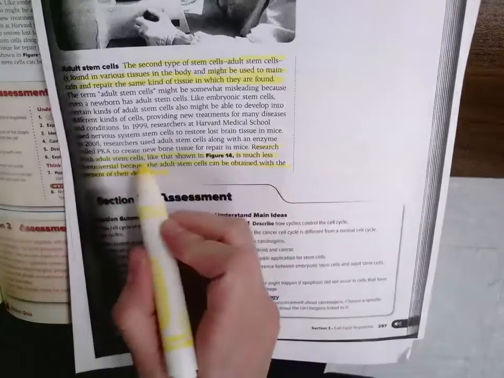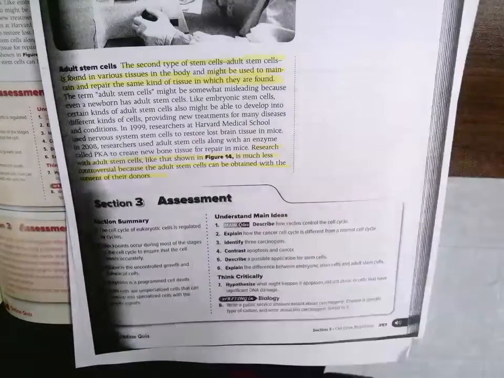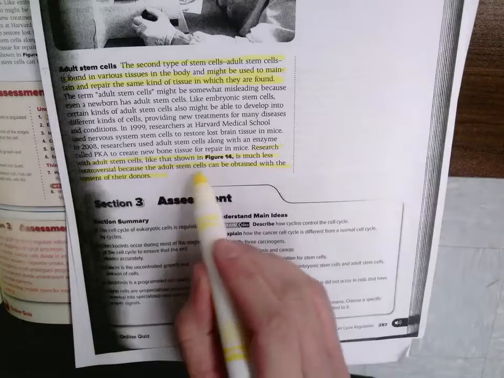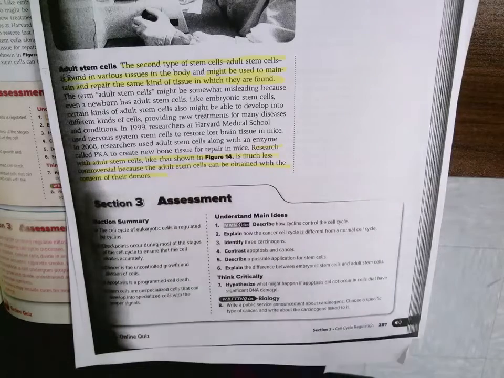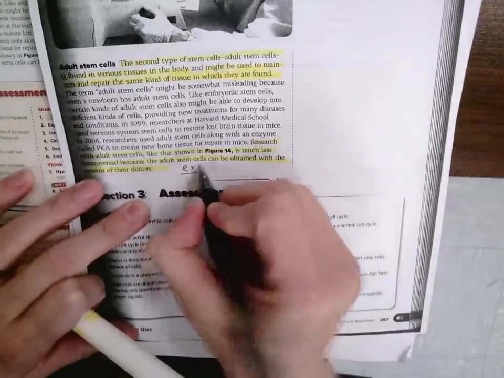Research with adult stem cells, like that shown in figure 14 up here, is much less controversial because adult stem cells can be obtained with the consent of the donors. Right, for example, bone marrow donation.